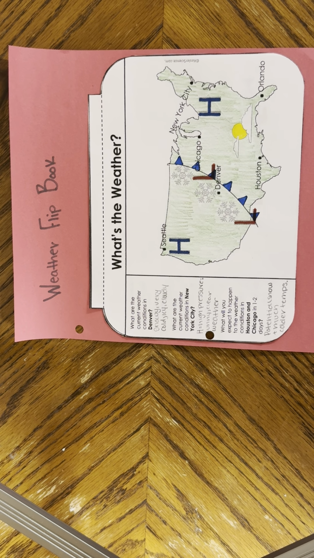What are the current weather conditions in New York City? I said high pressure, sunny, clear weather because of that high pressure. And then what will you expect to happen to the weather conditions in Houston and Chicago in 1 to 2 days? And I said potential snow and much colder temperatures because of the cold front moving in.